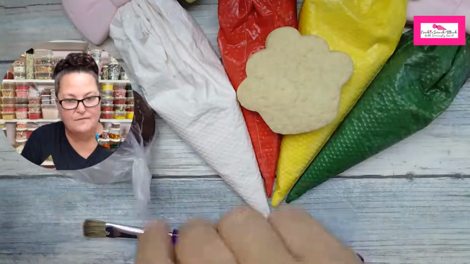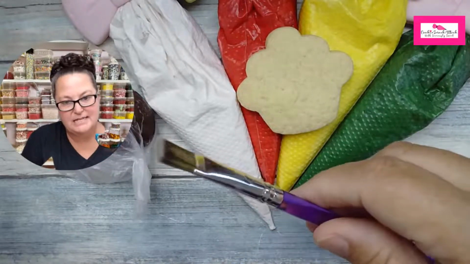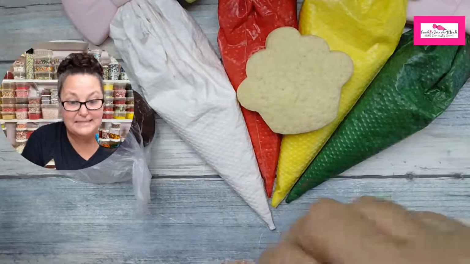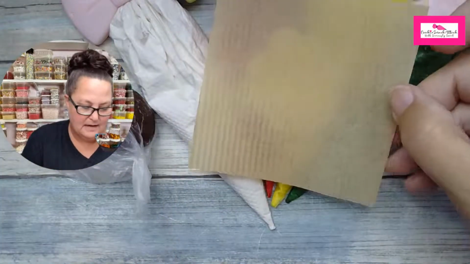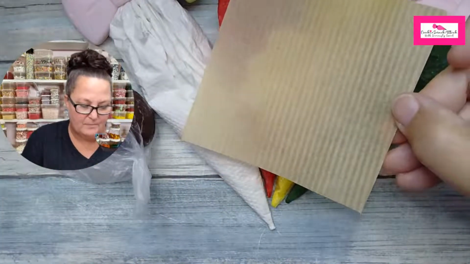You need some brown fondant and have a brush handy. We're going to do a little bit of painting with royal icing tonight. All right. And we're going to be using the crimper from last night.